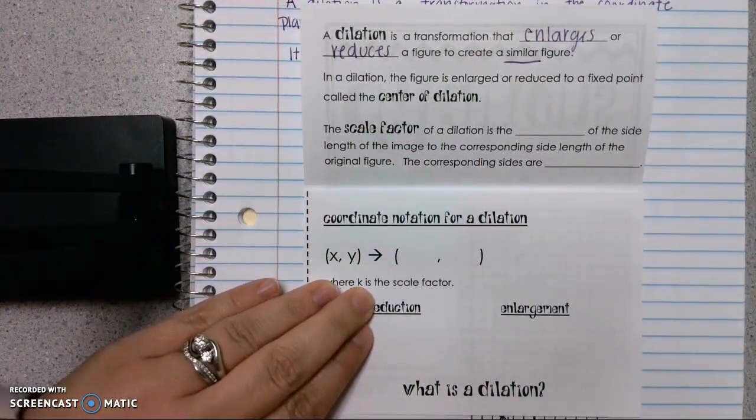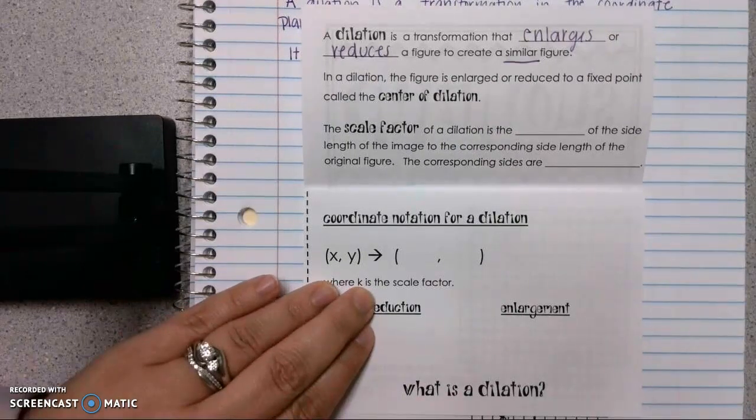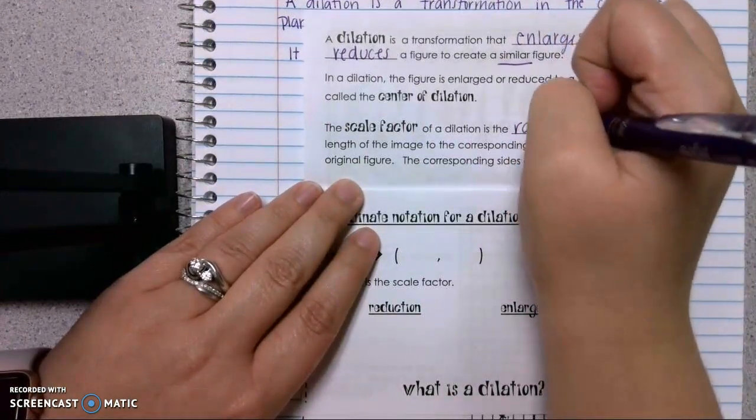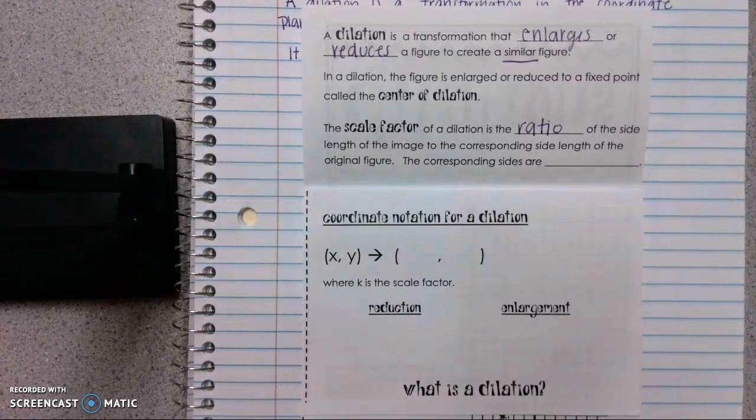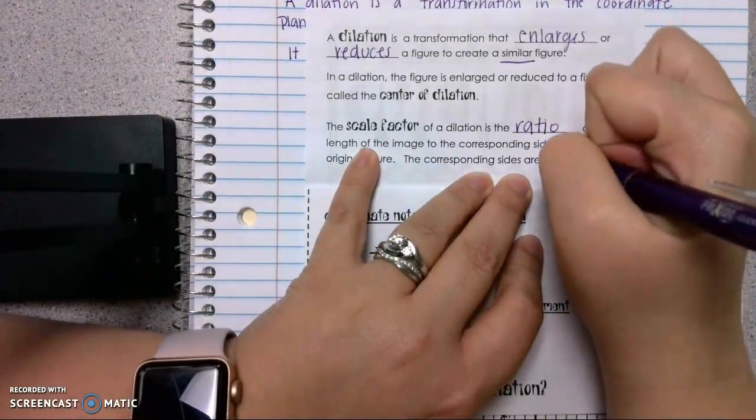In a dilation, the figure is enlarged or reduced to a fixed point called the center of dilation. The scale factor of a dilation is the ratio of the side length to the corresponding side length of the original figure. The corresponding sides are proportional.